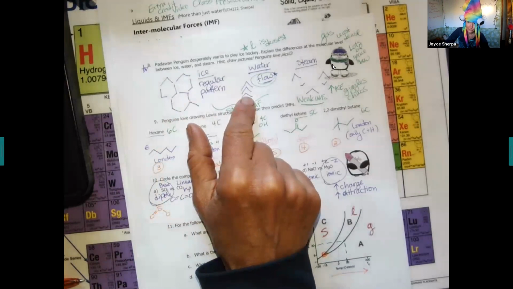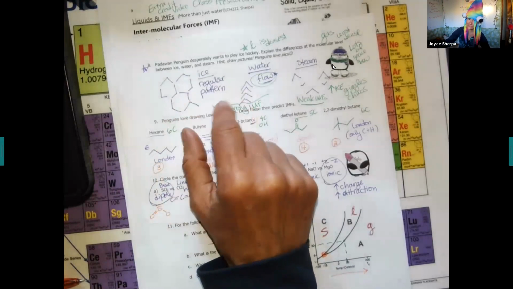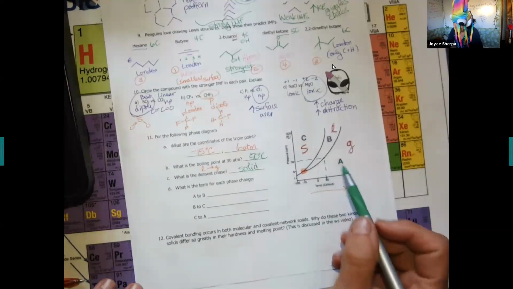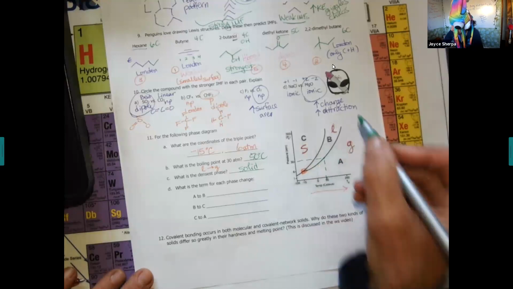Water, again, is special because the solid, when you push it together, starts flowing like this. It has to do with that bent shape, the 104.5 degree angle. All right, and then you have to have your solid, liquid, gas.